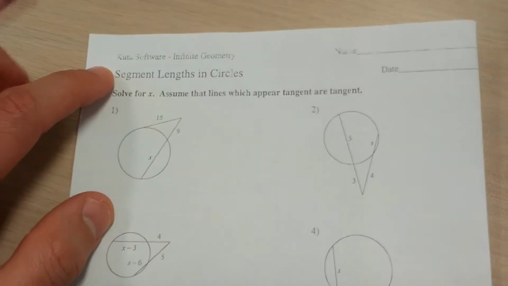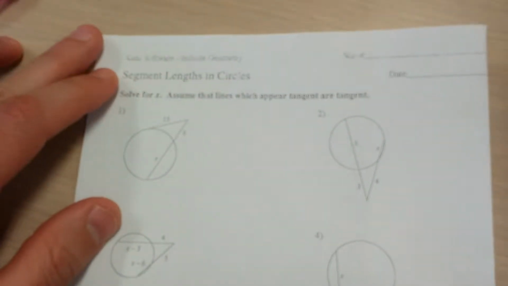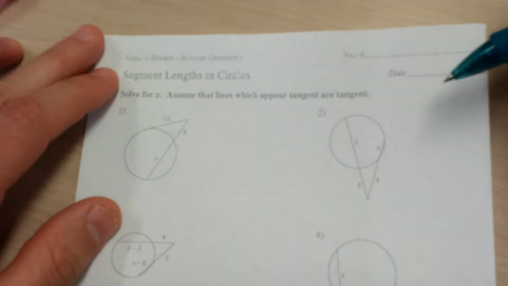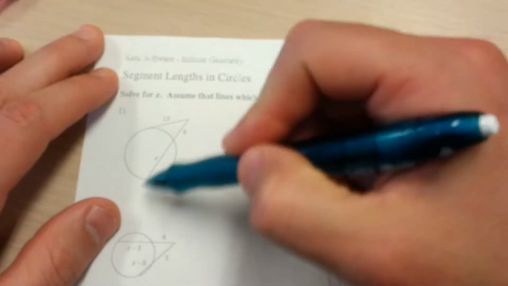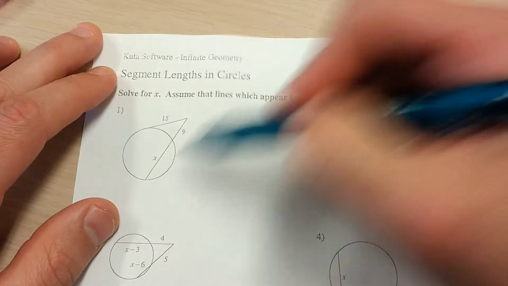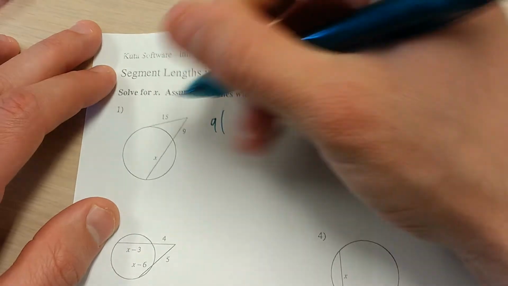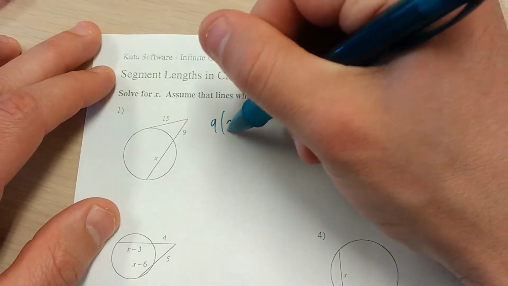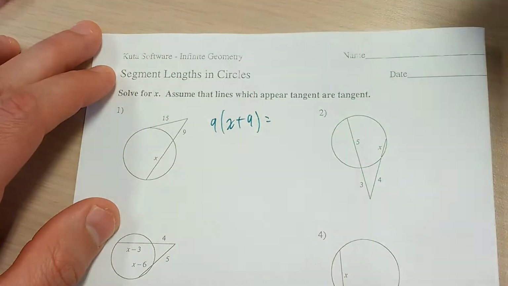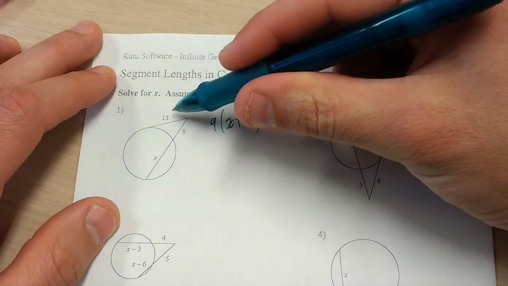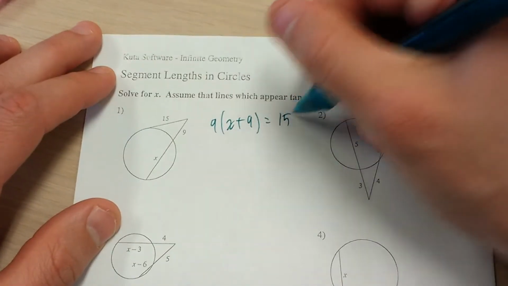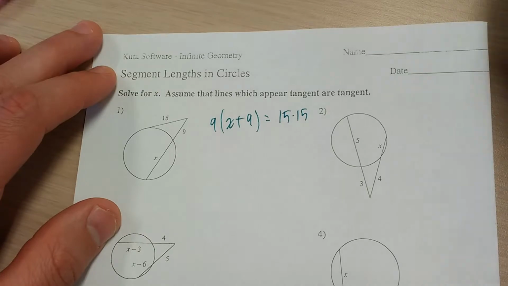All right, so we have all of our basic formulas in mind for these. Again, they're all going to stem from that general rule we gave, that the outside times the whole is equal to the outside times the whole. So in the number one case, the 9 is outside, and the whole would be the total, x plus 9. In the other case, it's a tangent, which means all of it is outside. So we'd say 15 times 15, or 15 squared.